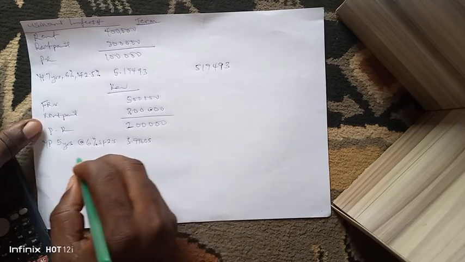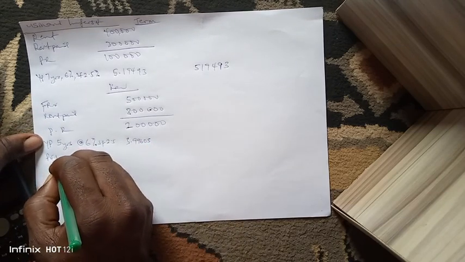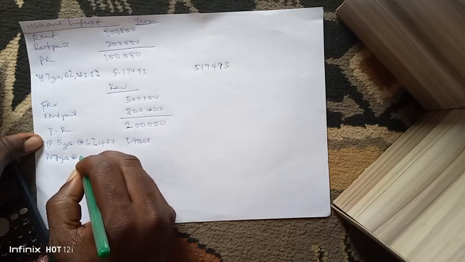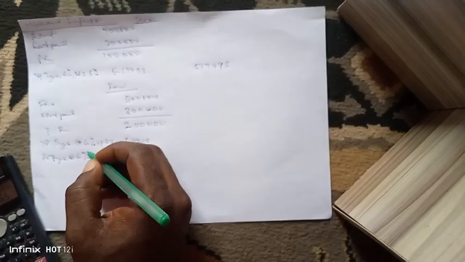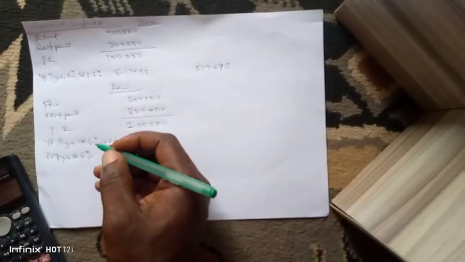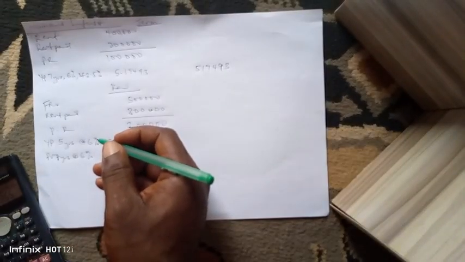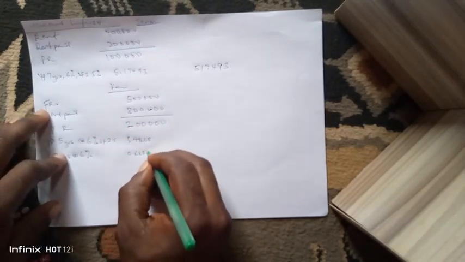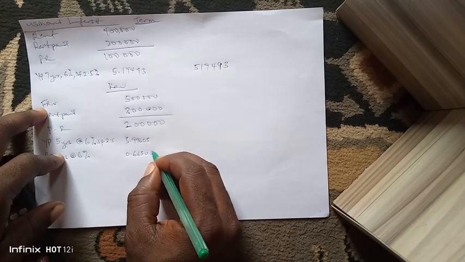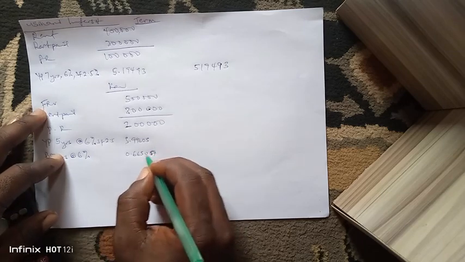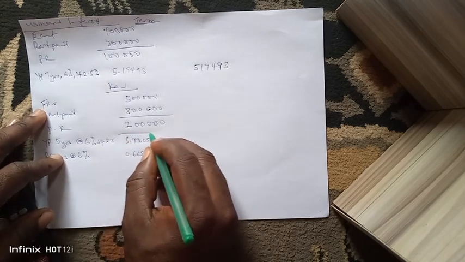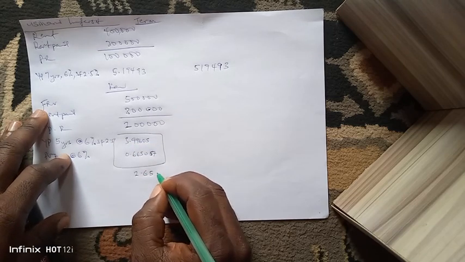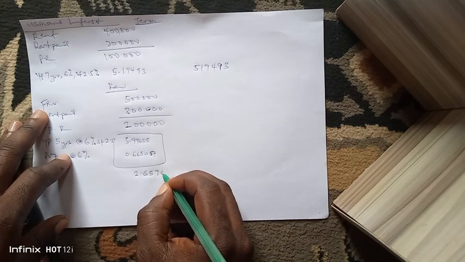3.99605. Then you come to PV 7 years at 6%. You have 0.665057. I'm not approximating them here. When you multiply the two of these, you will now have 2.6576.